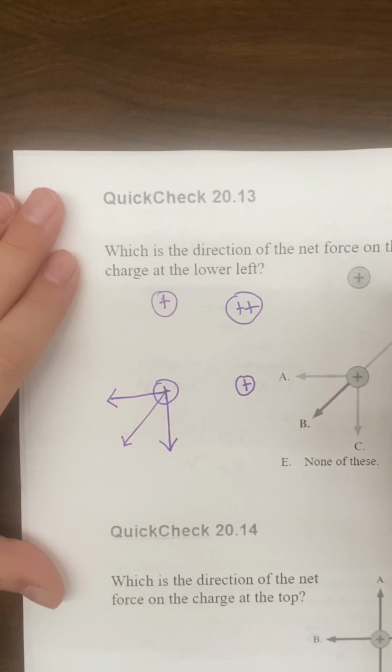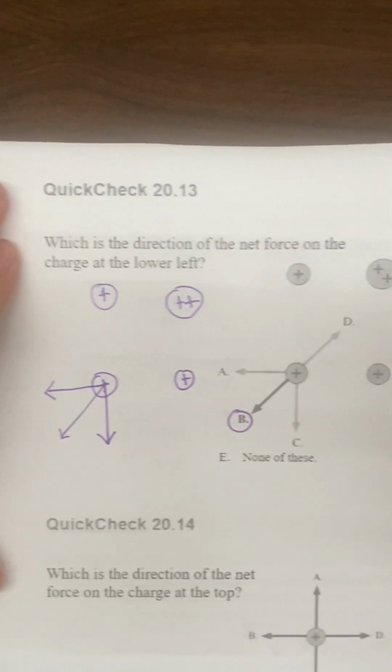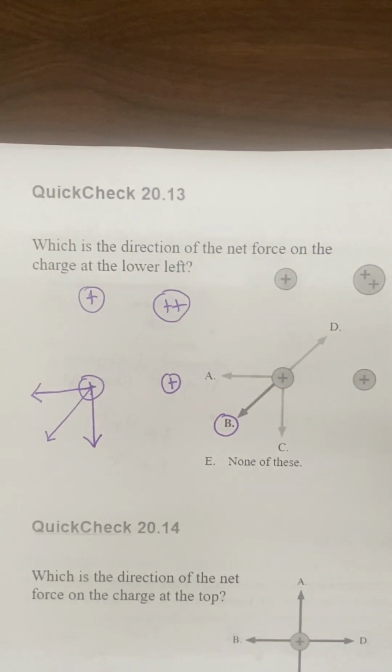Okay? And so if you add these vectors up, you would get a vector that looks like B. Down and to the left is the net force that that particle would feel. It would accelerate in that direction. So B is the best answer for this one.